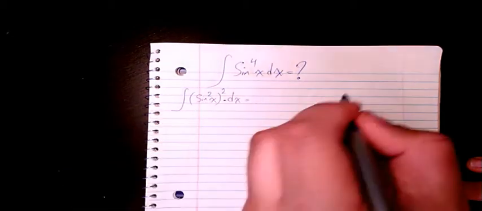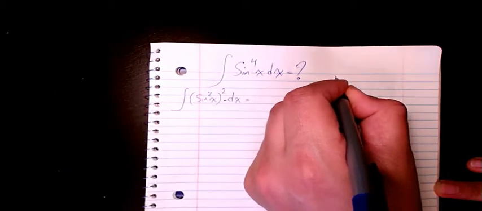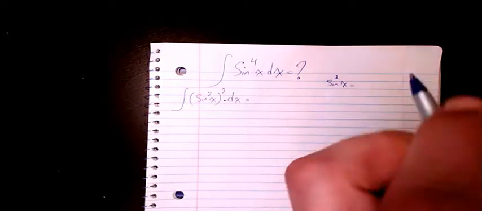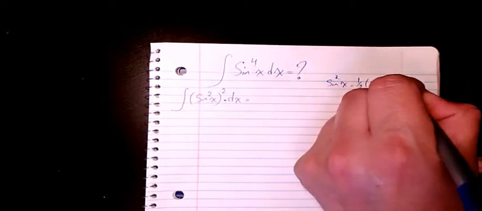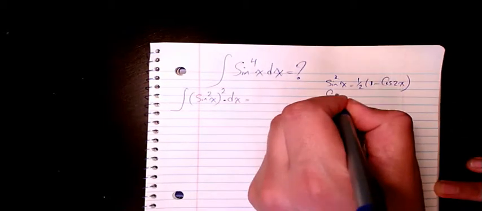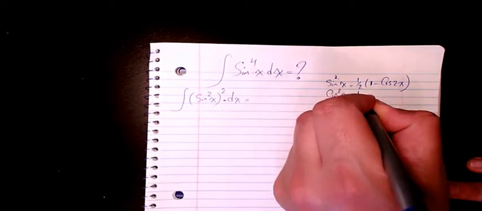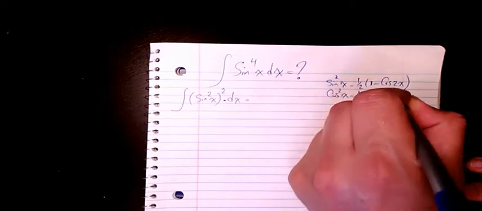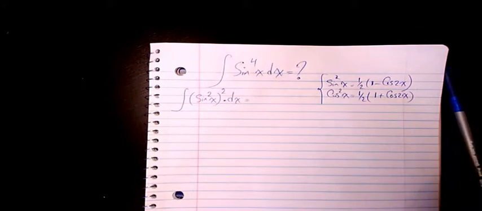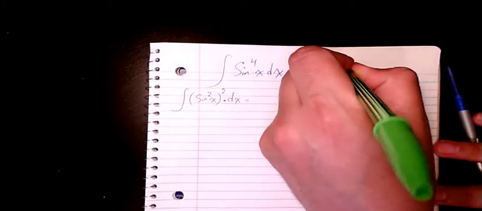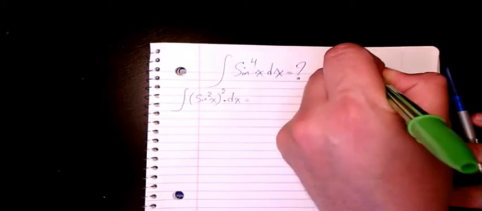So after that I can say sine squared x is the same as 1 over 2 times 1 minus cosine 2x, and cosine squared x is the same as 1 over 2 times 1 plus cosine 2x. So we have these two trig identities.